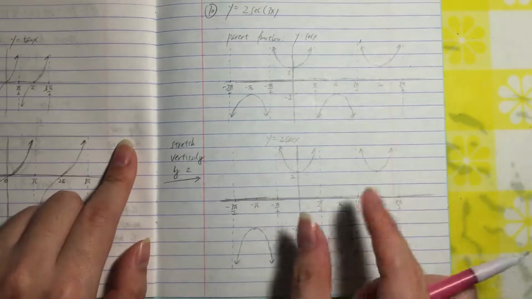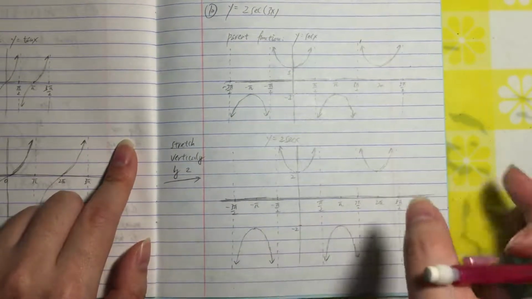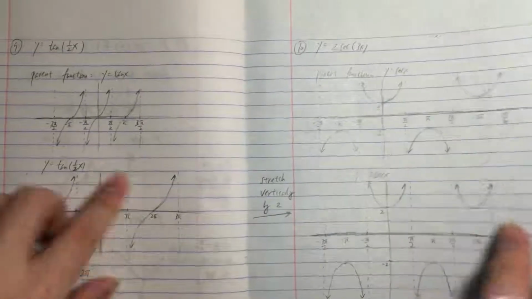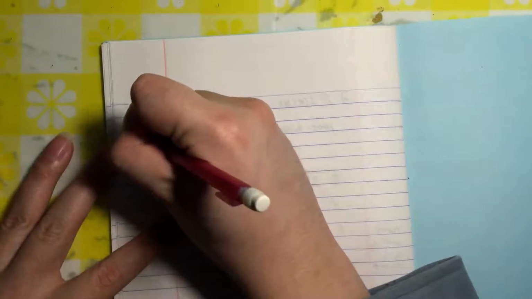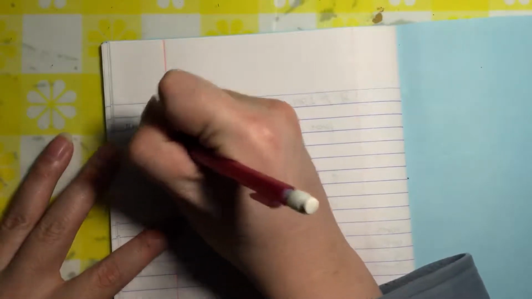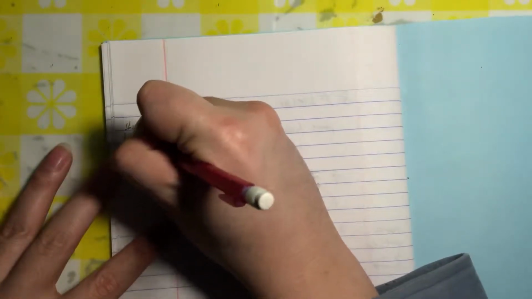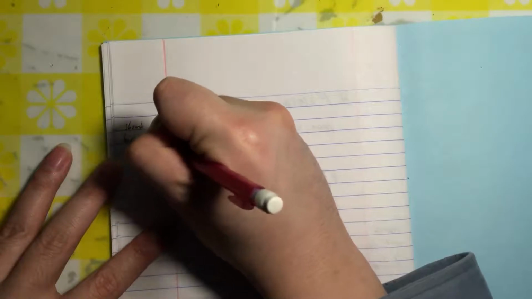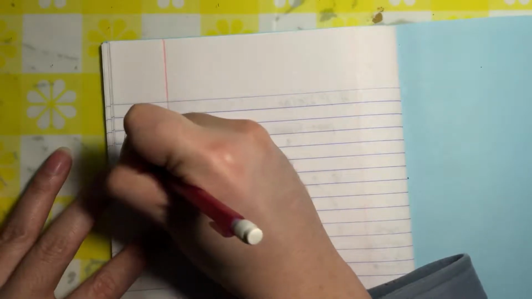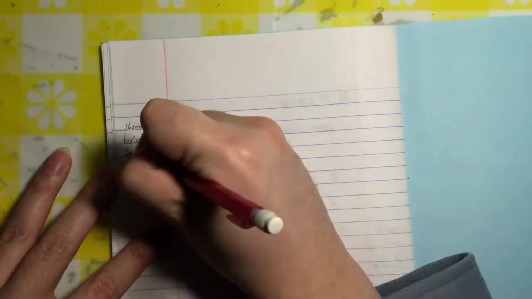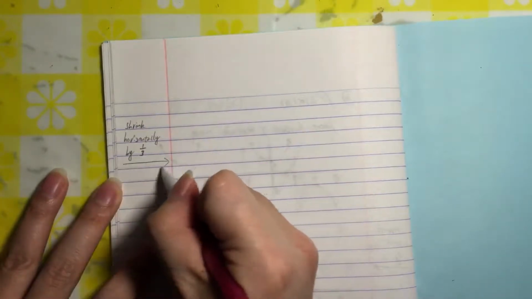Next, shrink the graph horizontally by a factor of 1/3.